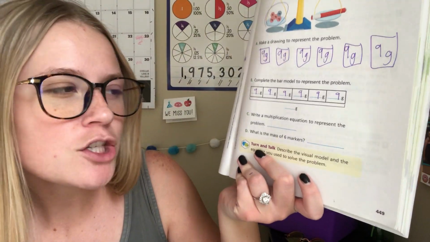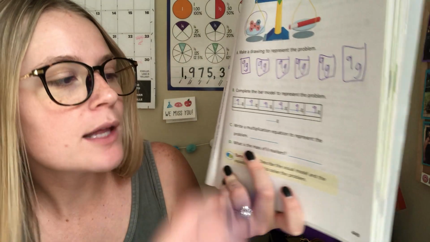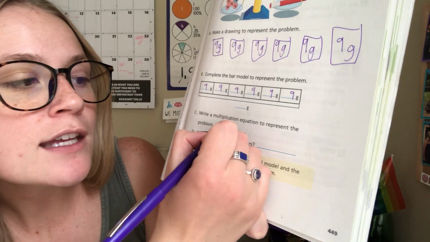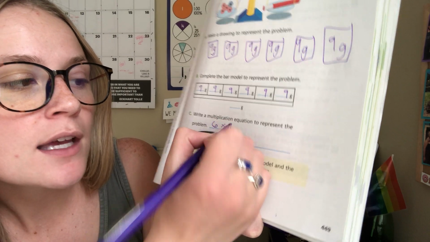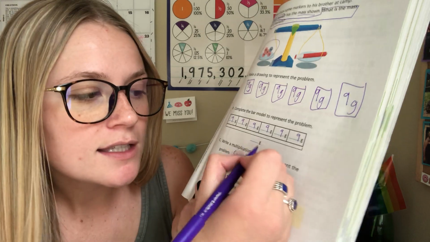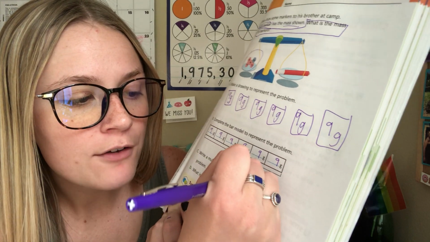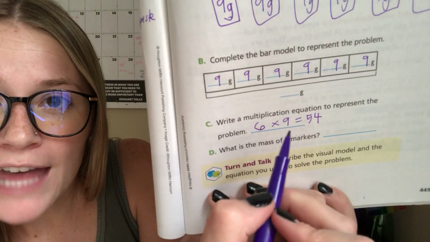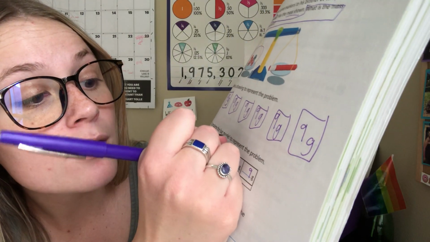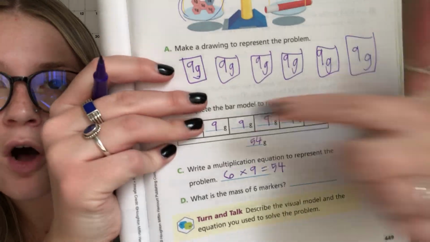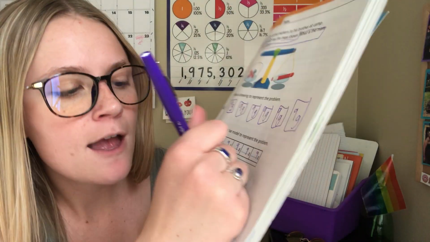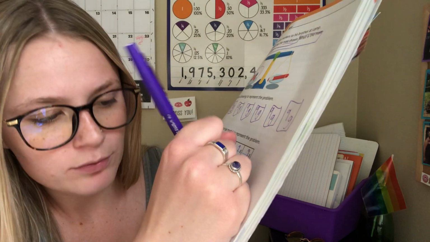Write a multiplication equation to represent the problem. Well, I have 6 markers. Each of them weighs 9 grams. So 6 times 9, do we remember our facts? 6 times 9 is 54. So then that 54 would go at the bottom of the bar model for the total of all the markers. So what is the mass of 6 markers? 54 grams.